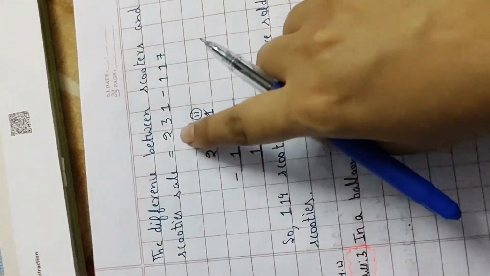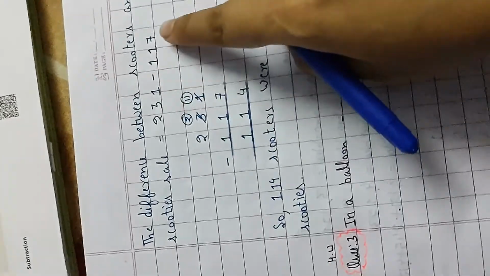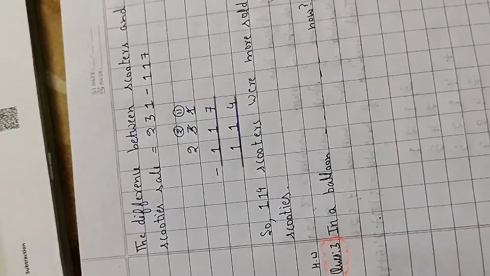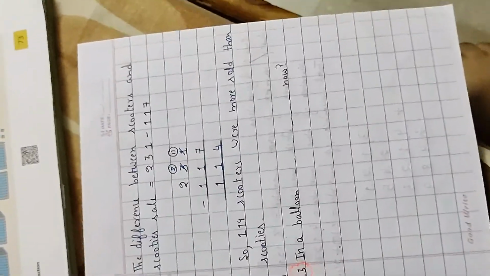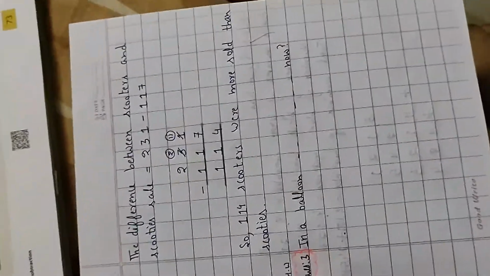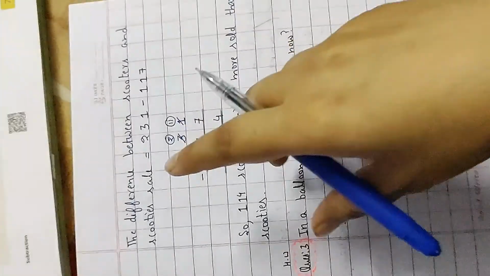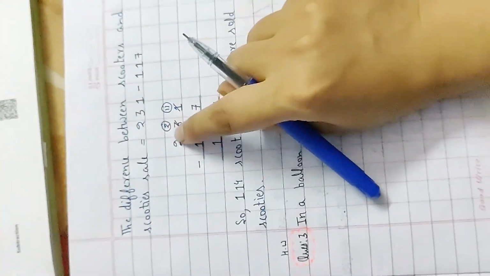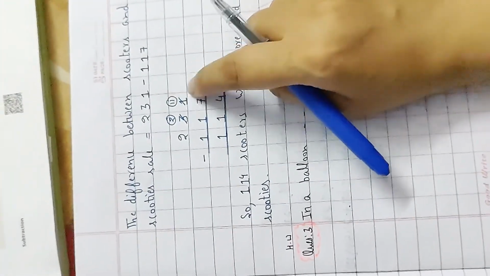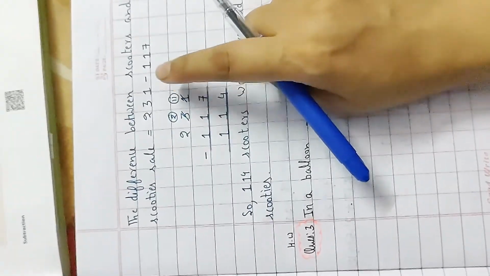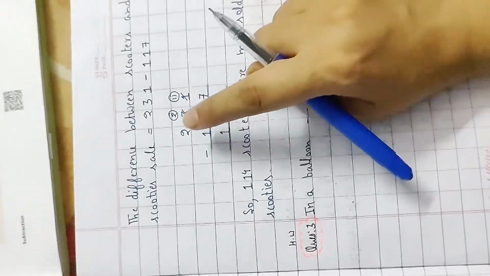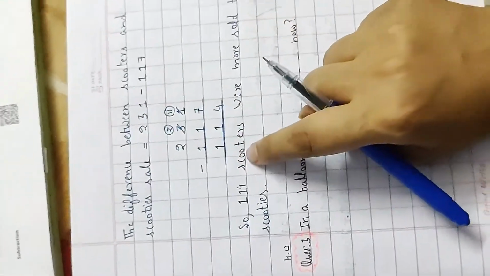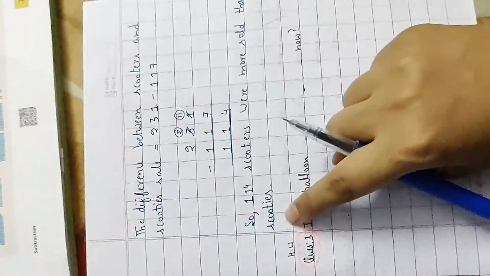So that's why now 231 scooters are there and 117 scooties are there. Okay, so what you have to keep in mind here is 231 minus 117. Now 1 minus 7 is not possible, so we will borrow. 11 minus 7 is 4. Then it will become 2. 2 minus 1 is 1. 2 minus 1 is 1. So 114 scooters were sold more than scooties.